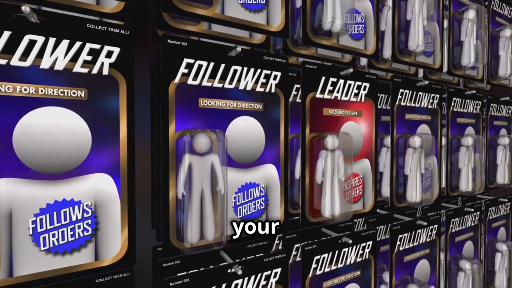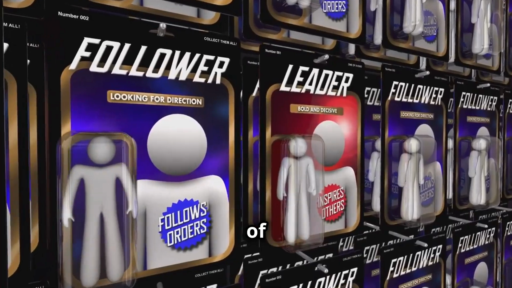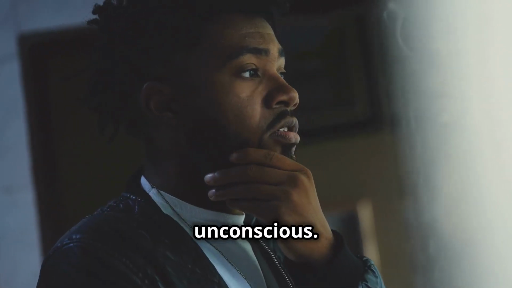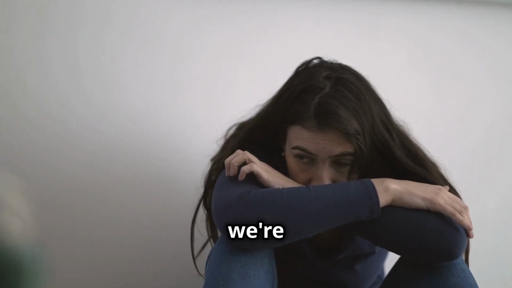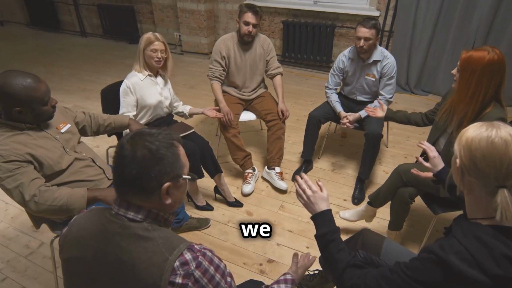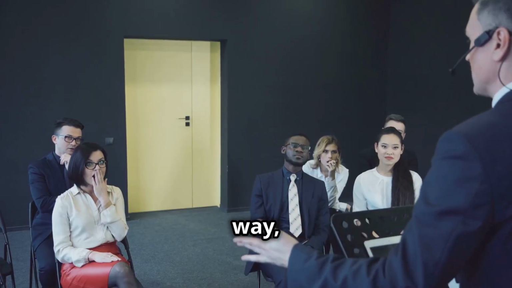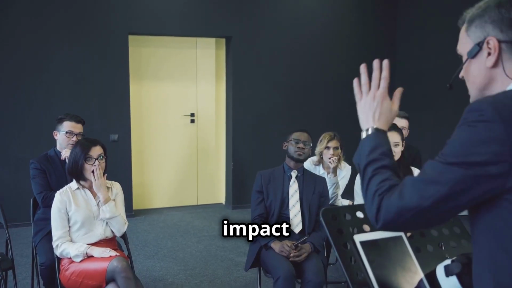Conformity is changing your behavior or beliefs under the influence of a group. It can be either conscious or unconscious. We might follow the crowd because we're afraid of being rejected, or because we think the group knows more than we do. Either way, conformity has a powerful impact on our behavior.